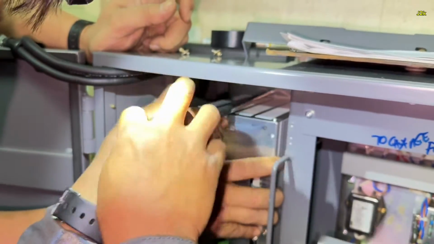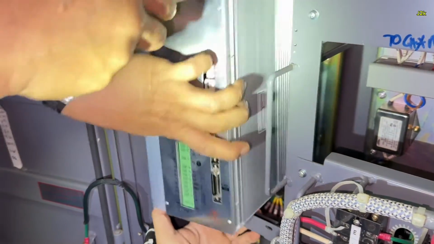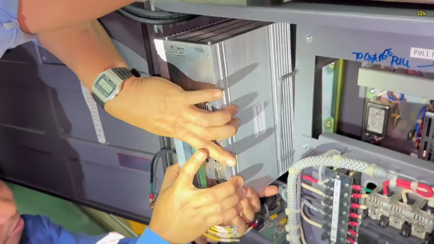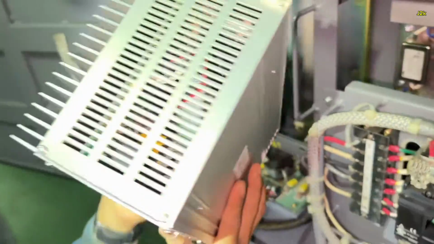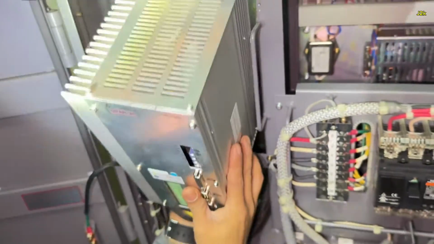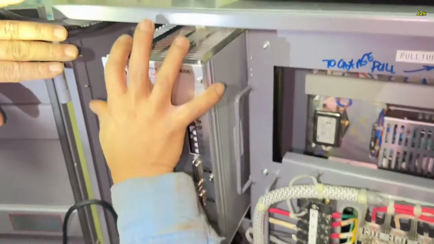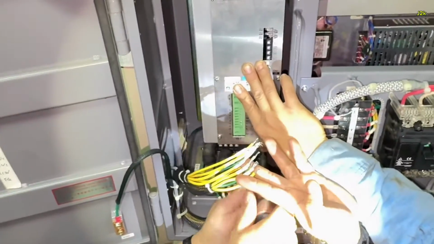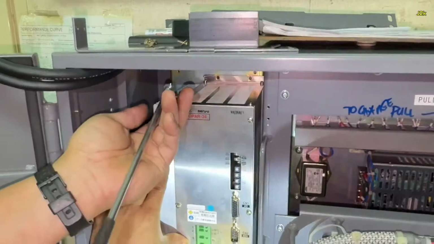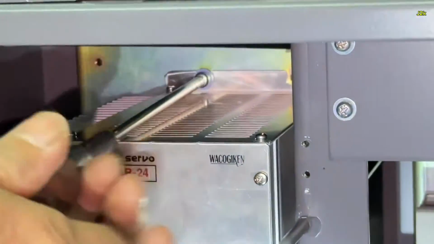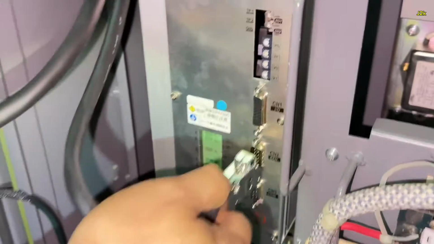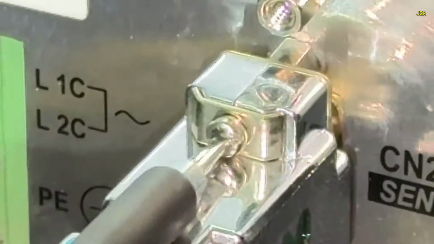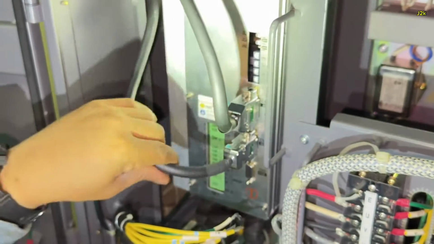Loosen the screw and remove the servo unit. Mount the spare servo unit. Fix the screw and tighten properly. Mount the electrical wire connections of the servo unit and tighten properly.